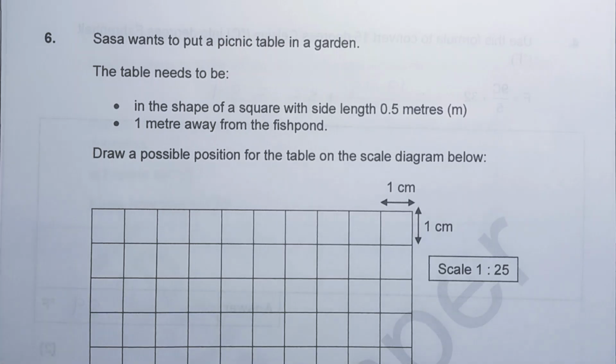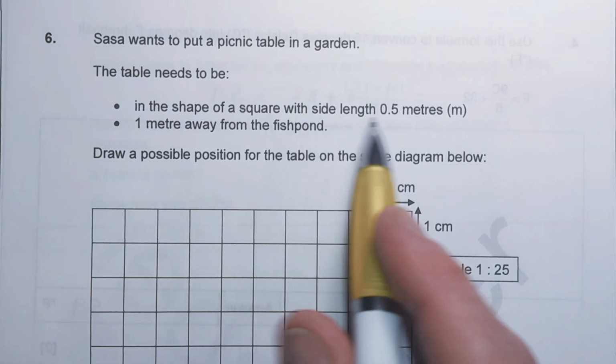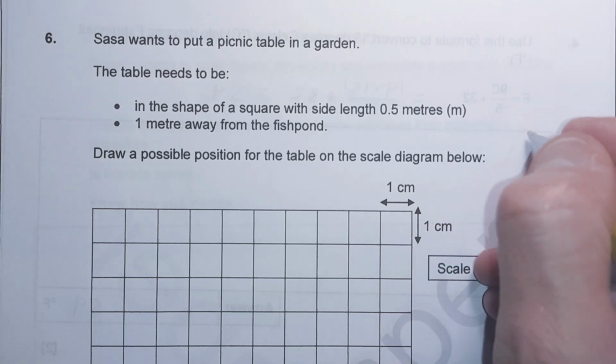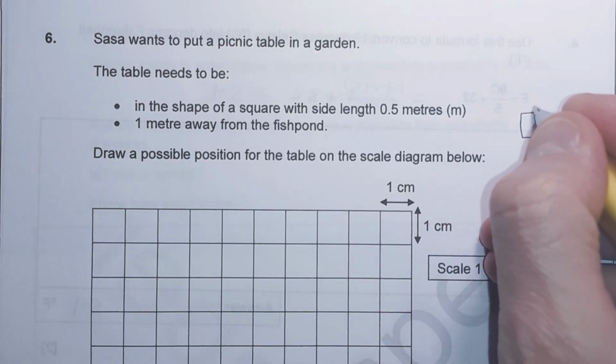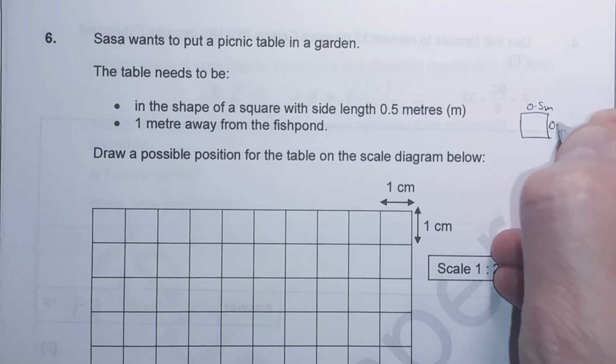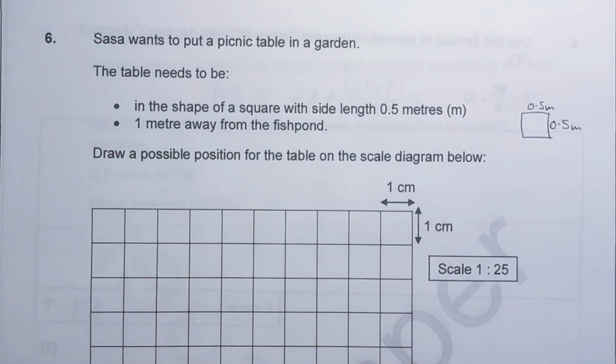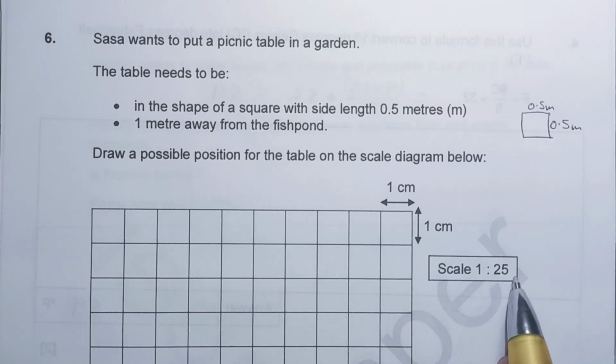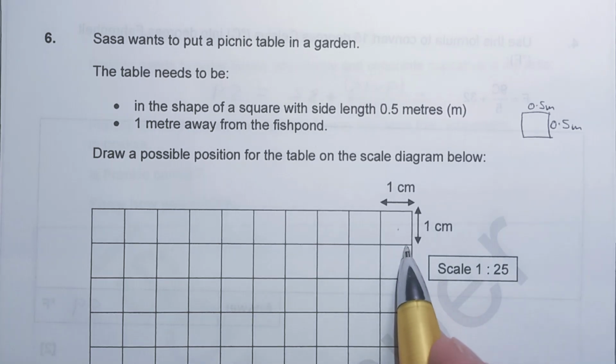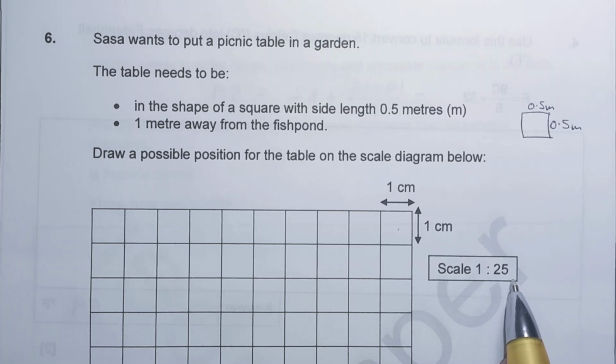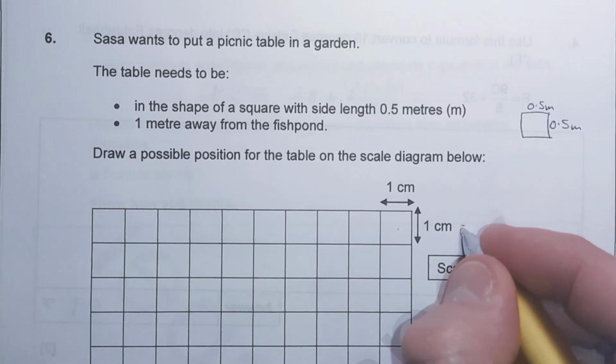Question 6. Sasa wants to put a picnic table in a garden. The table needs to be in the shape of a square with side length 0.5 meters. So let's just draw that there. Square, 0.5 meters that way, and 0.5 meters that way, and 1 meter away from the fish pond. Draw a possible position for the table on the scale diagram below. And we're given a scale here of 1 to 25. That means every 1 centimetre on the diagram is 25 centimetres in real life. Okay, so I'll just do that.